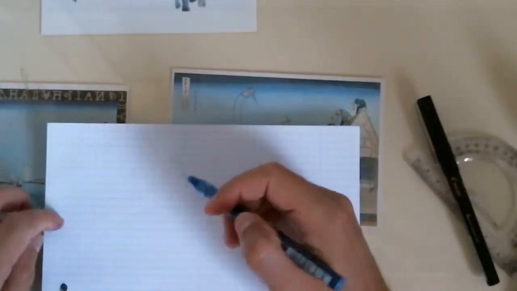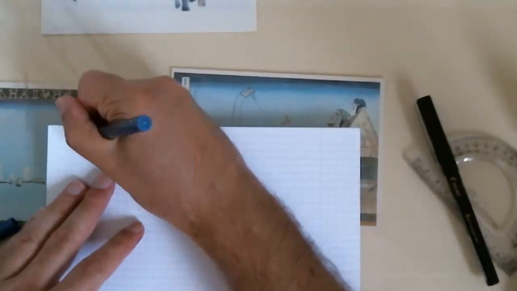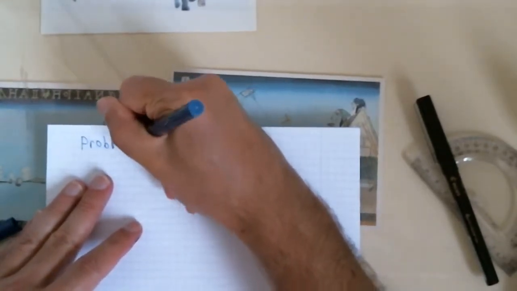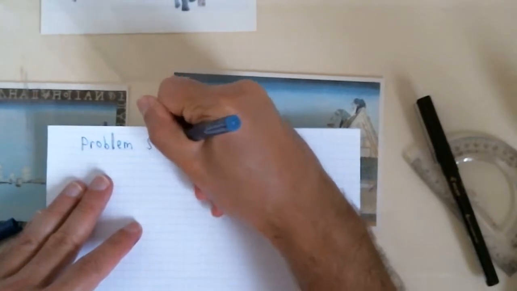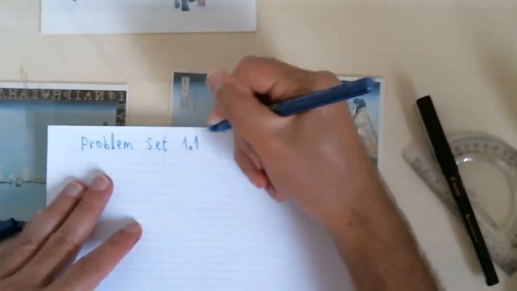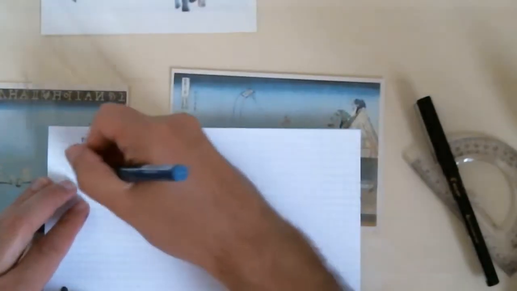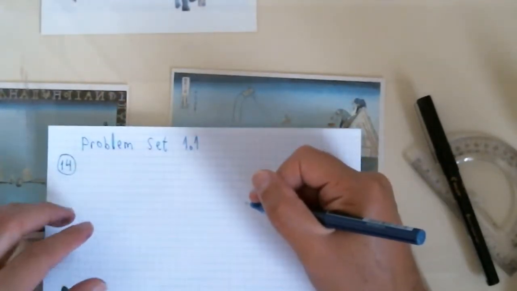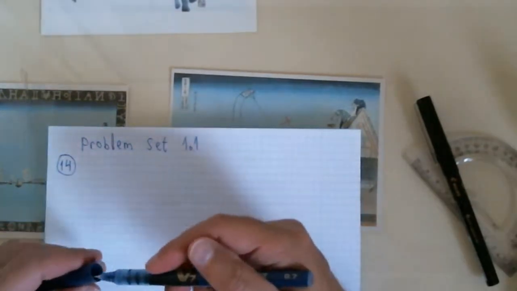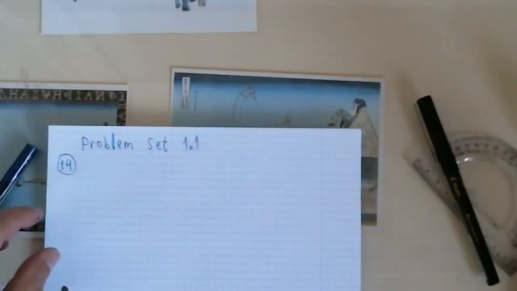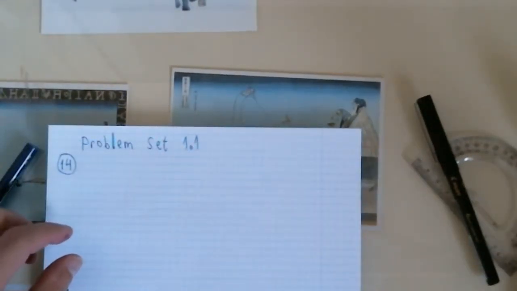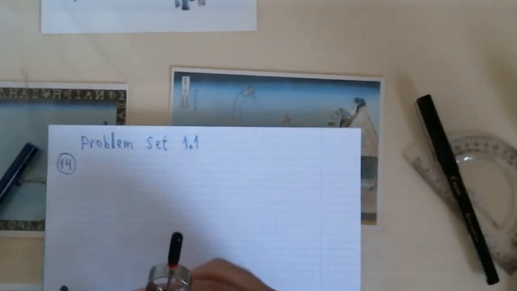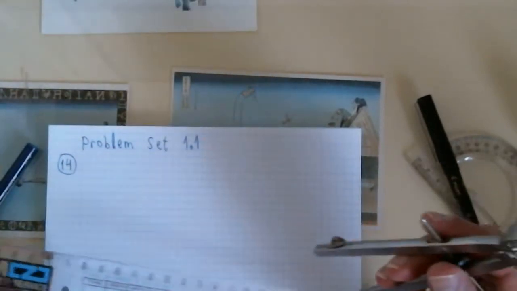Hi everybody, we are still in problem set 1.1 and we are now in question 14. And the question is still about the same clock, about the same circle which is at the top of page 9, a circle of vectors.